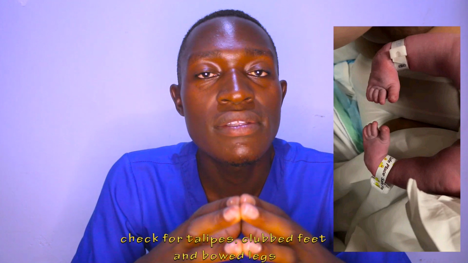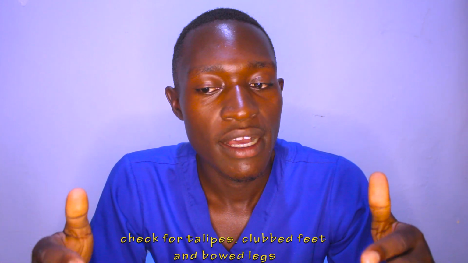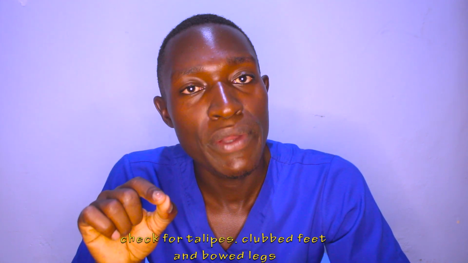You must also check for bow legs. Bow legs are legs which look like those of someone who has rickets. It is good when you detect abnormalities of the bones when the babies are still young. Babies' bones are fragile, and they can be easily corrected, unlike when you wait until the babies are matured and only then start seeking how to correct them.